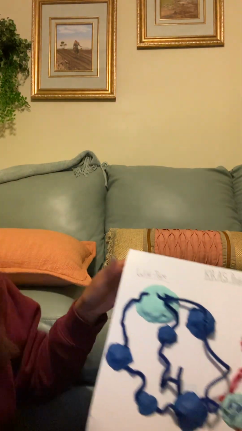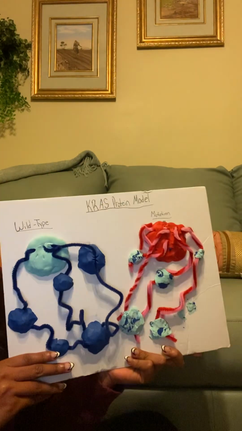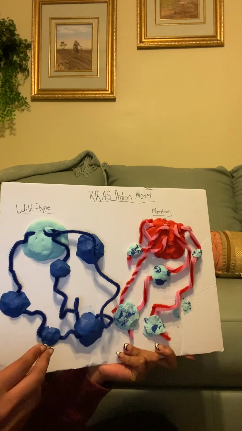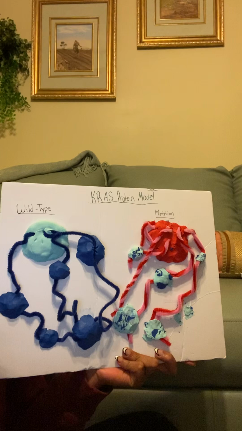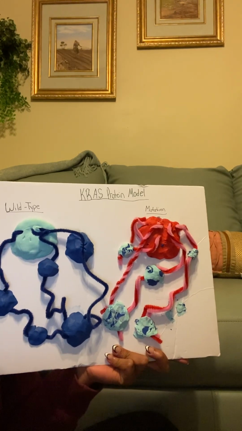And now I'm going to show my 3D model here. So as you can see, it goes from outside the cell and then inside the cell, and then it signals to the nucleus, which is right here, and then it makes the cell divide.